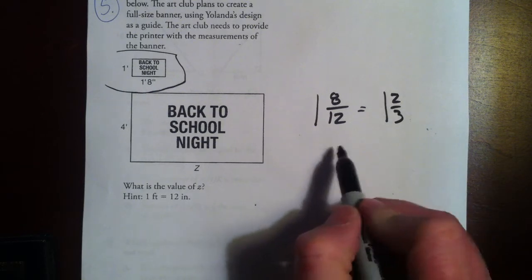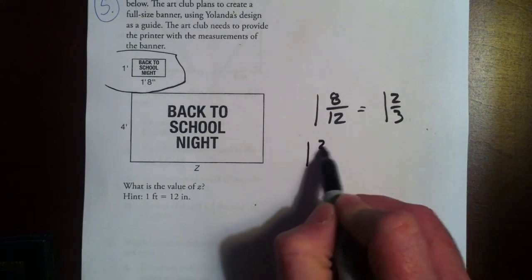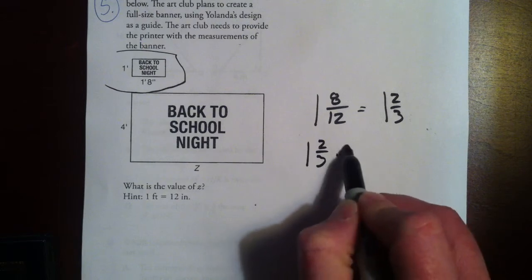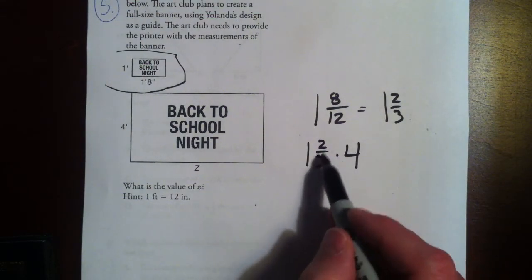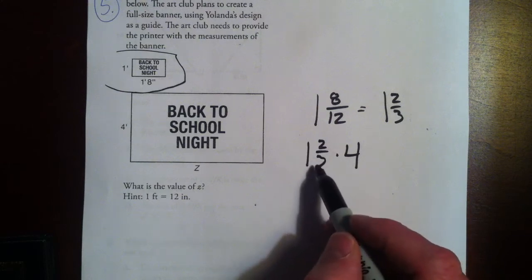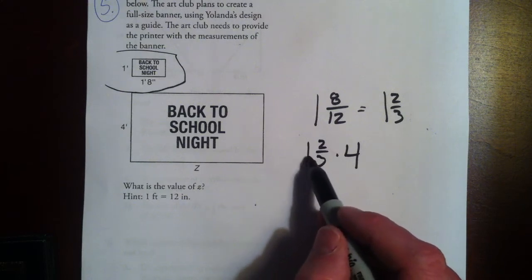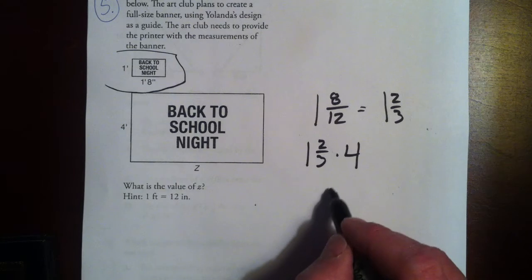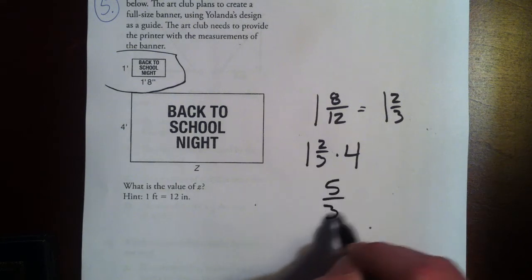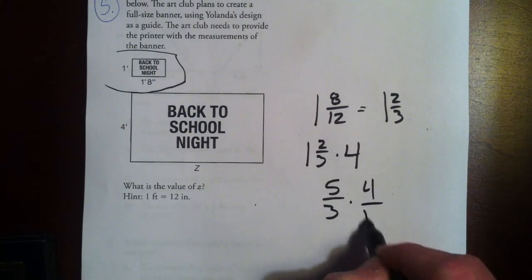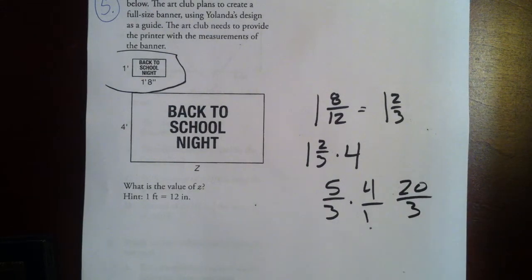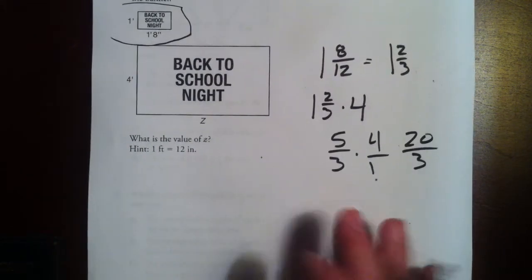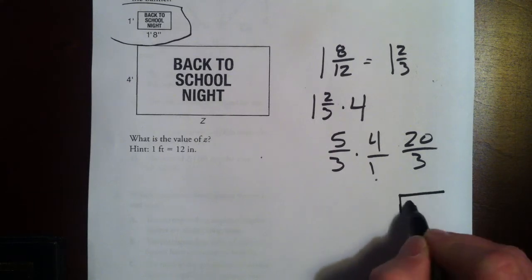Then we would multiply that 1 2/3 times 4. Well, as you know, when we multiply fractions, we have to change this to an improper fraction. It says 3 times 1 is 3, plus 2 is 5 over 3 times 4, which is 4 over 1. Well, this is 20. This is 3.